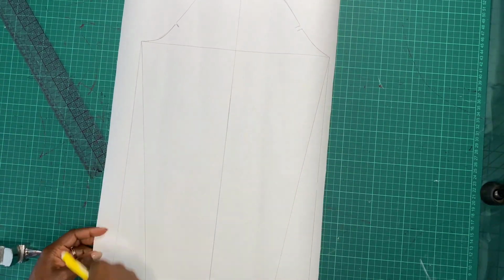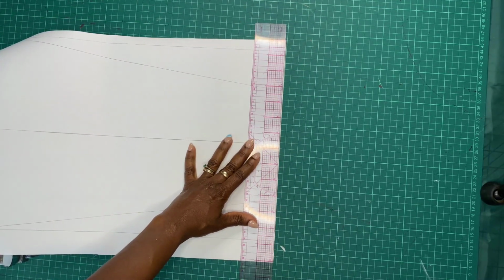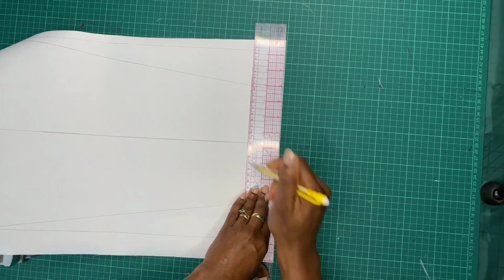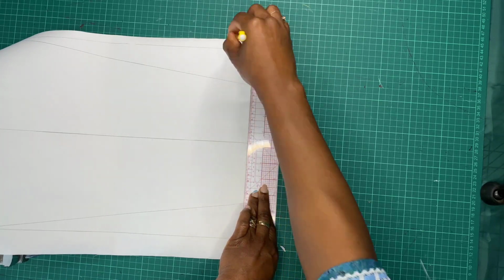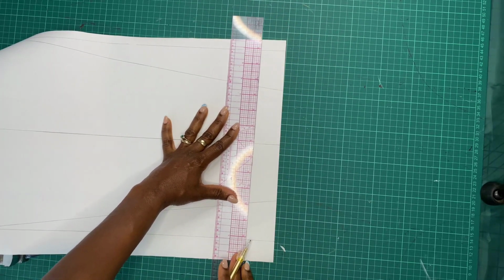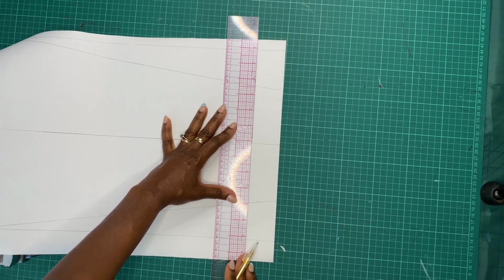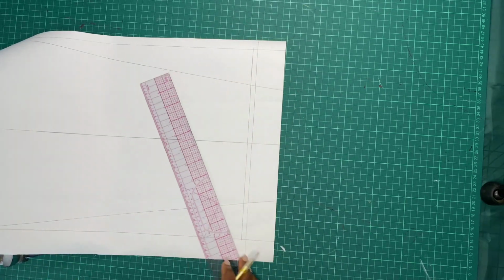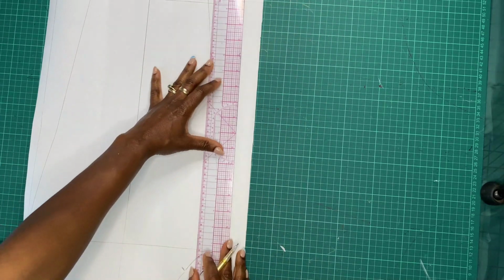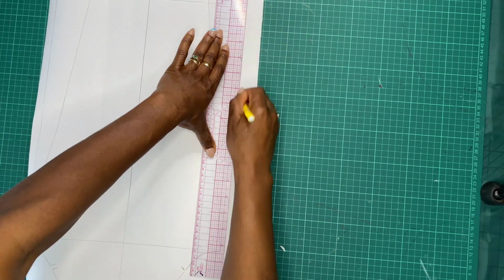I will apply the 1/4 inch seam allowance all through. But before then, I'll mark the measurement for the wristband. So I'll be using the same 2 inches that we used on the dress. So I'll mark 2 inches here. And then following on from the top mark of the 2 inches, I'll mark the 1/4 inch seam allowance. So the rest of the length of the sleeve will be completed with the band. Then I'll go ahead and mark the 1/4 inch seam allowance all through.